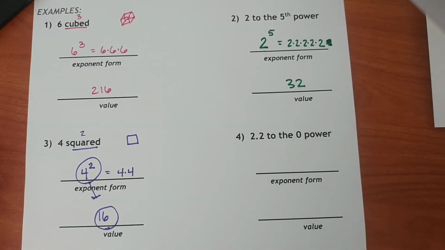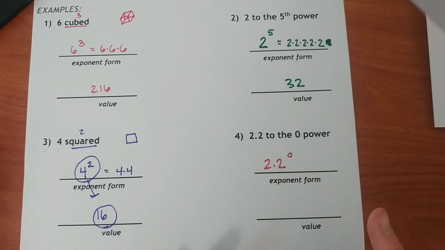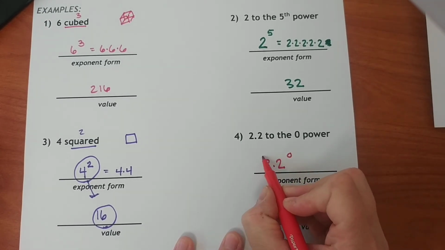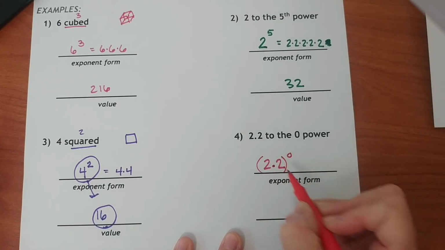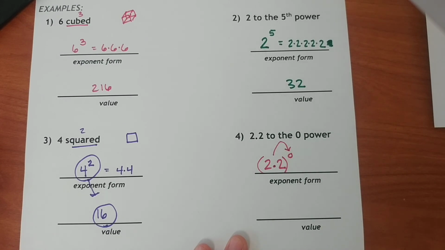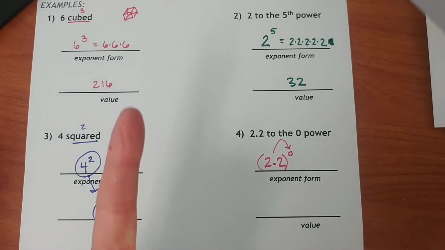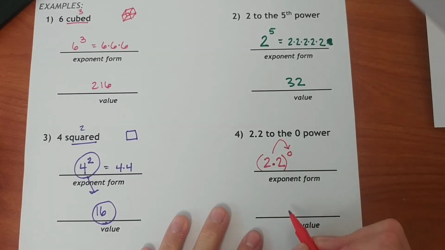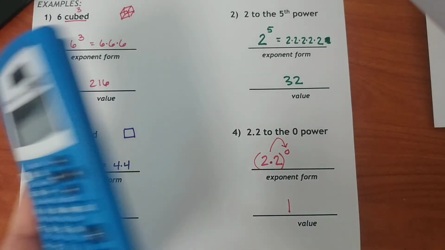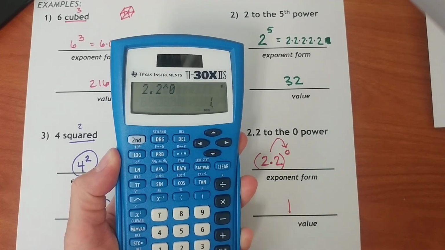And the last one, number 4. 2.2, and we want to raise it to the 0 power. Now sometimes you might see it written like this. You could see it written with parentheses holding the 2.2 together. Regardless, the 2.2 is being raised up to the 0 power. And we know that any number to the 0 power is always 1. I could also type it in my calculator just to be sure in case this is new for me.